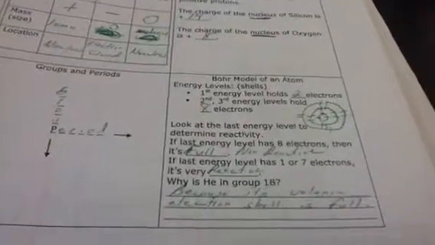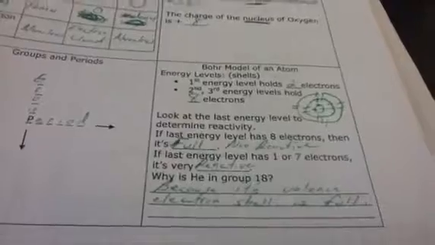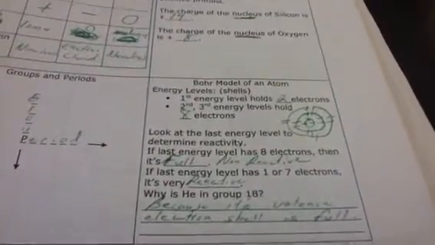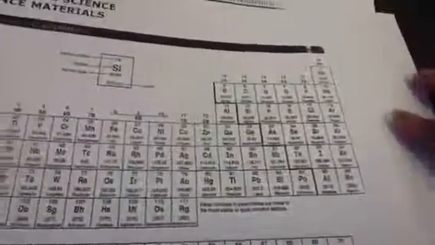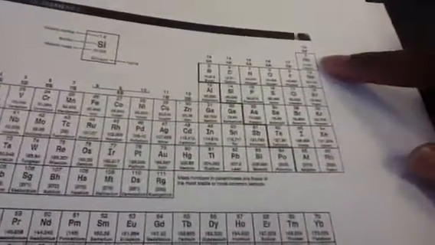On your Bohr model, look at the last energy level to determine reactivity. If the last energy level has 8 valence electrons, we consider that to be stable or full, non-reactive. Full, non-reactive, and stable is your most important thing to realize. Because if it has 8, that means it's in group 18 over here, which is our noble gases.